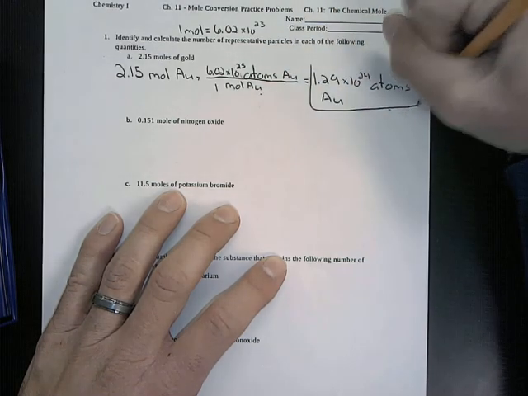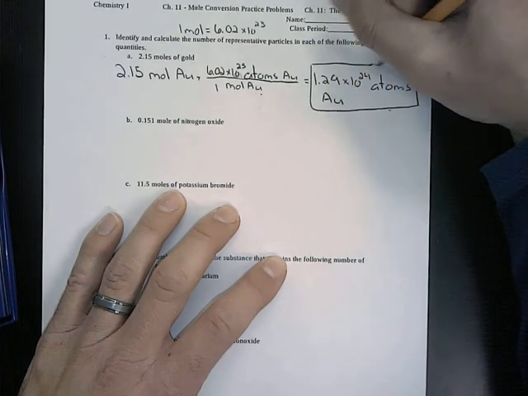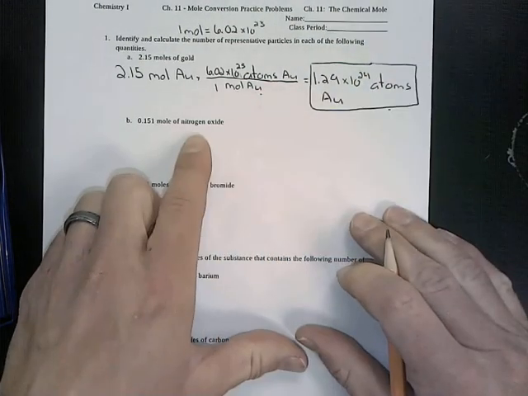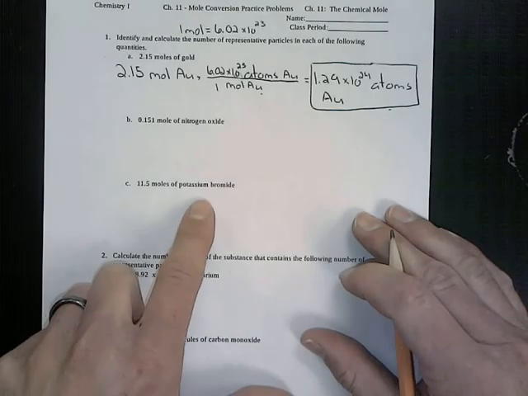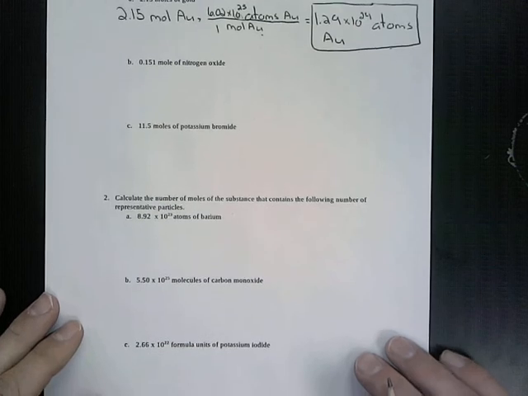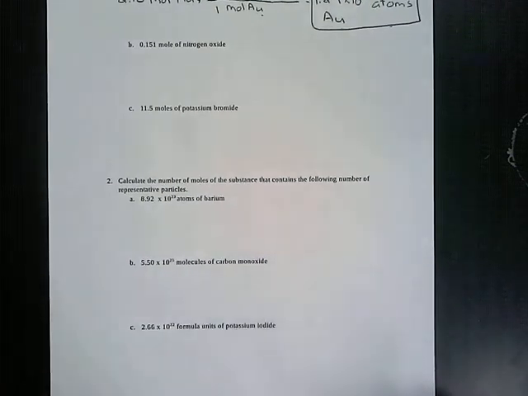Okay, now B and C follow a very similar type of format. Just remember, nitrogen oxide is going to be molecules in terms of the representative particles, and potassium bromide is going to be formula units. All right, moving on down to number 2.